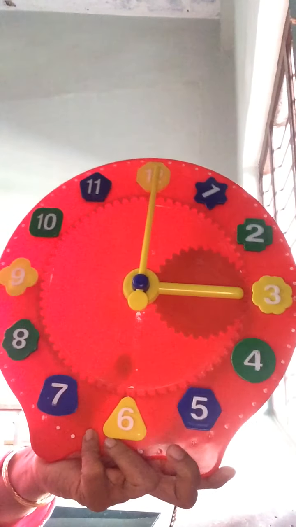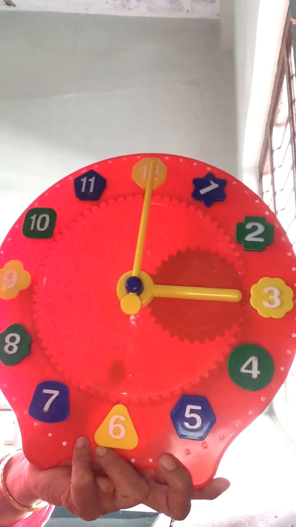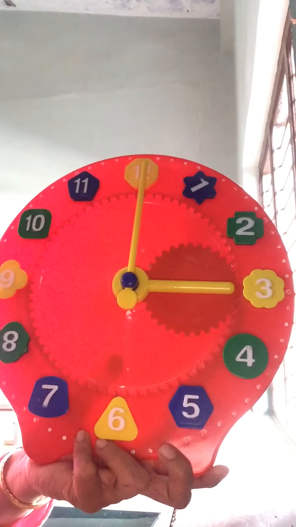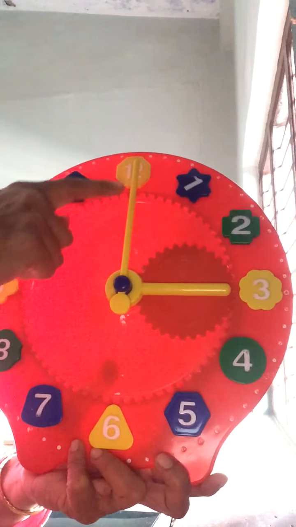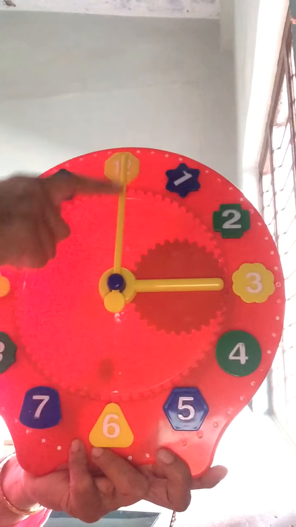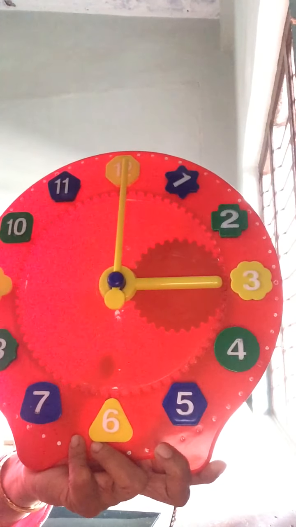Okay, all of you know how to read time in a clock. In a clock there are mainly two hands. The first hand, the longest hand, is the minute hand, and the shortest hand is the hour hand.